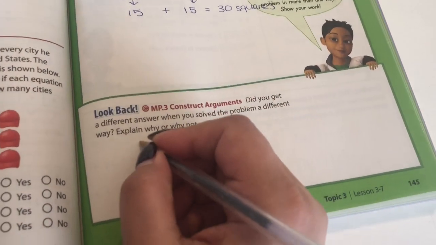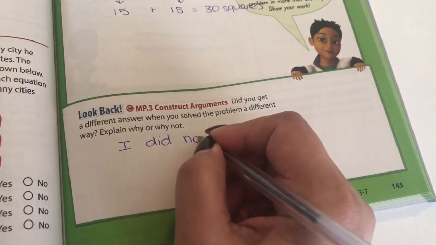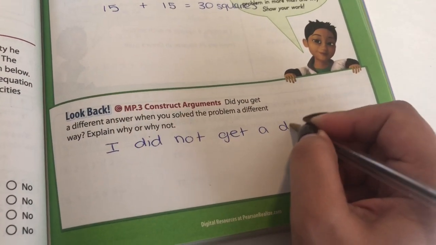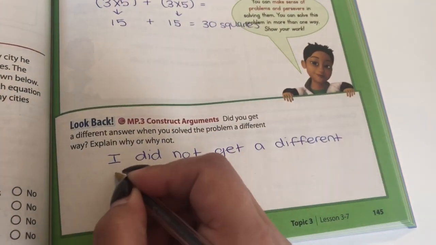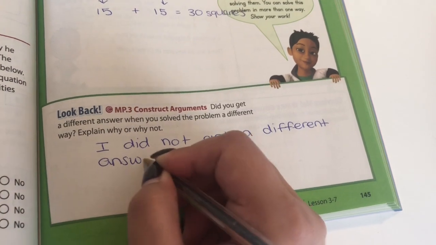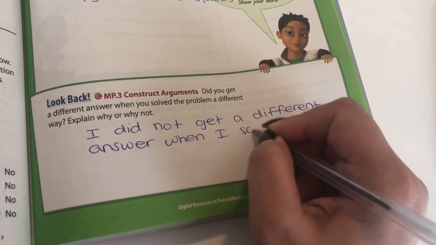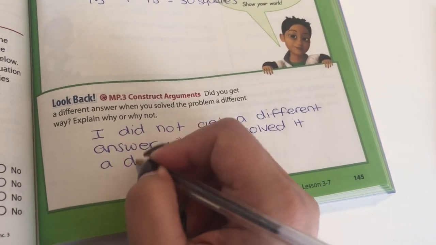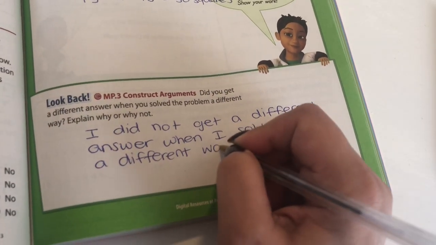So I would put, I did not get a different answer when I solved it a different way.